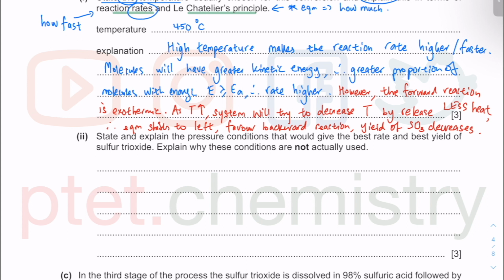Anyway, the next question is about stating and explaining as well in terms of the pressure conditions. Now, in terms of these conditions, why these conditions are not actually used.